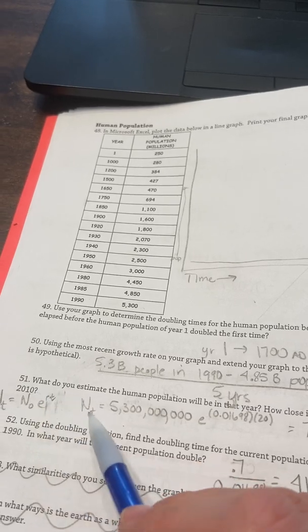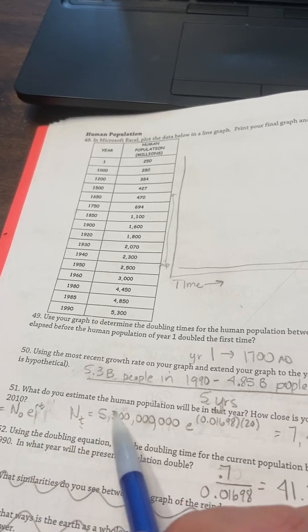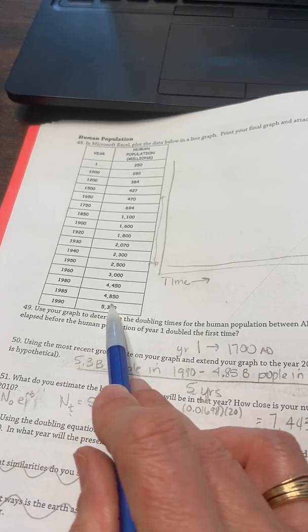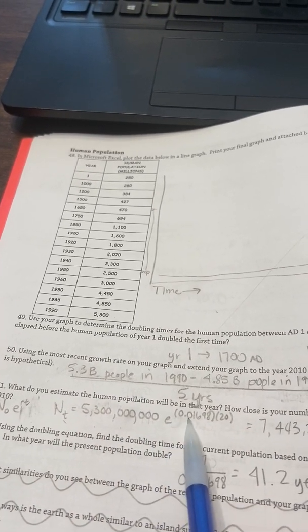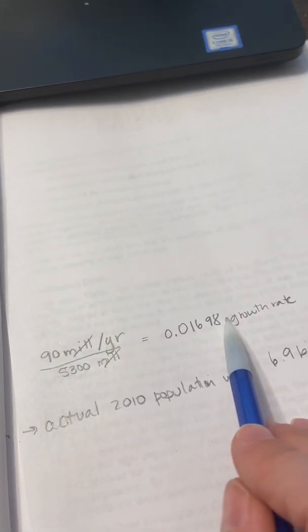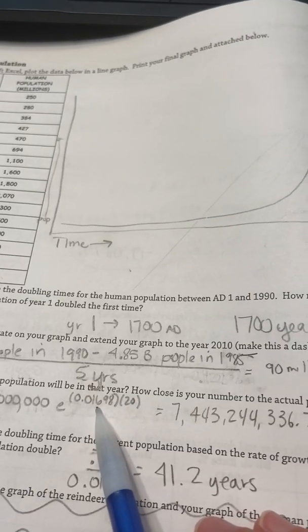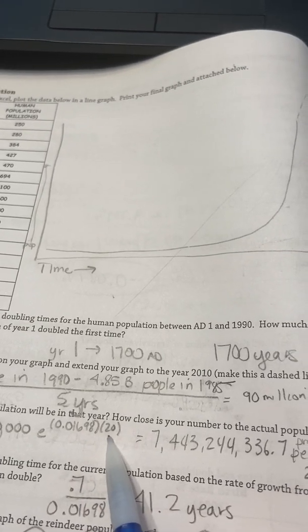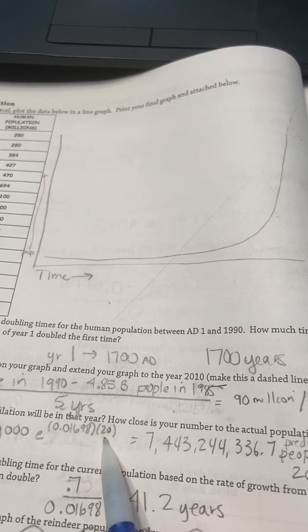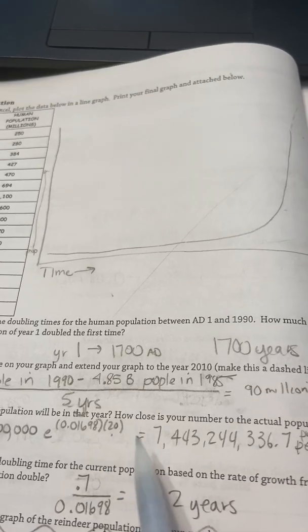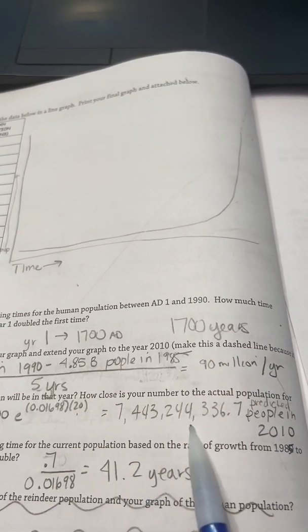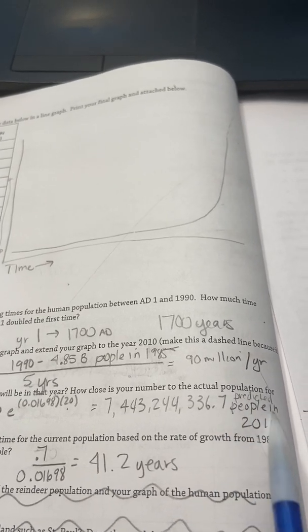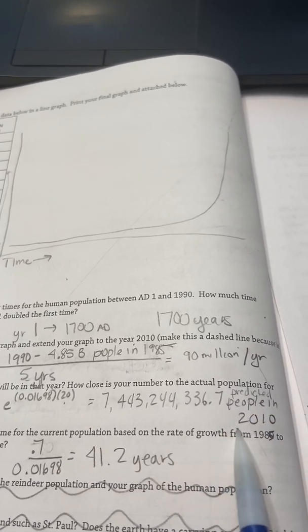Those should be exponents. So the population over time is equal to the original population, 5.3 billion, times E to the birth rate. Remember, we got the growth rate right here. Okay, so here's the growth rate times 20, because from 1990 to 2010 is 20 years. And I calculated all that out, and I got 7.443 billion people are predicted by this equation in 2010.